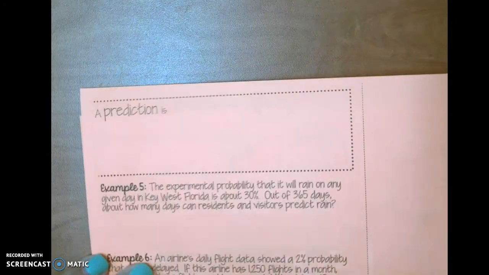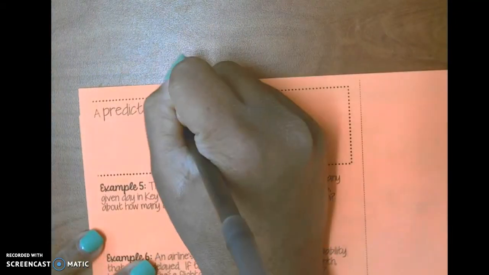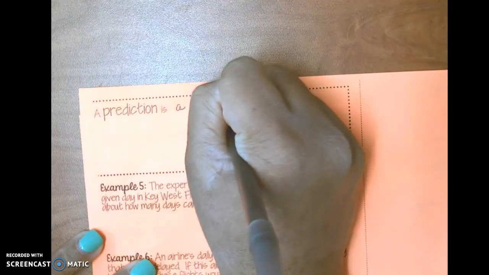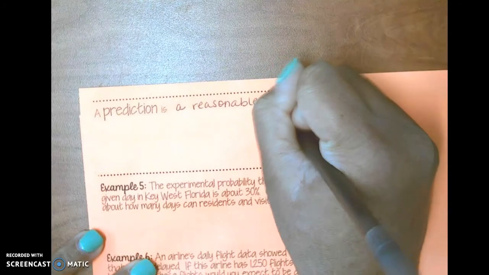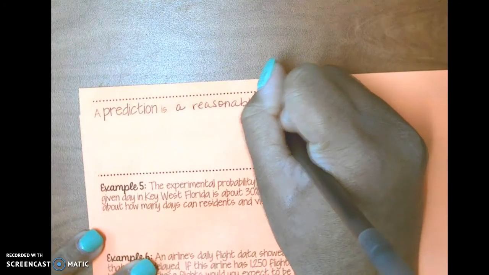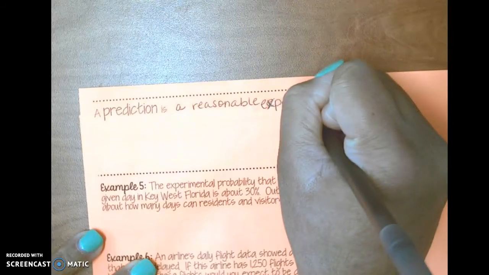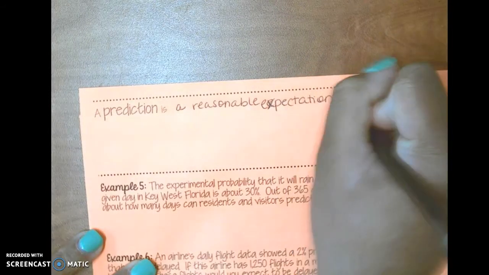Making a prediction. A prediction is a reasonable expectation. Learn how to spell this, darling. E-X-P-E-C-T-A-T-I-O-N.